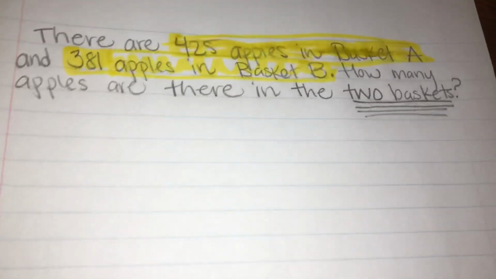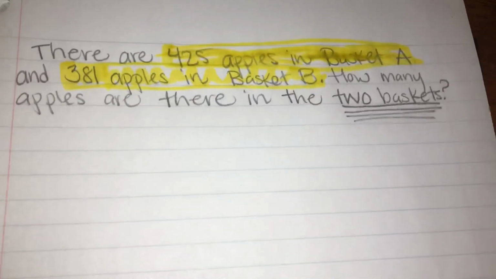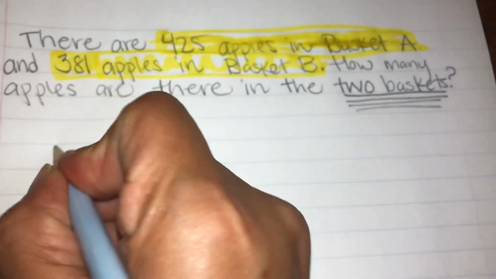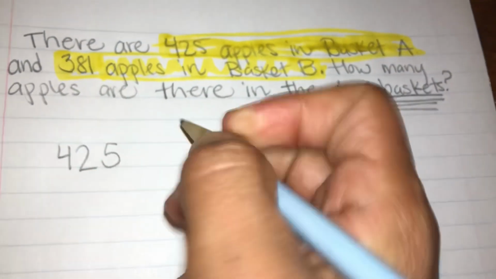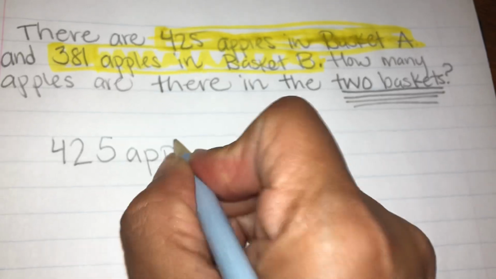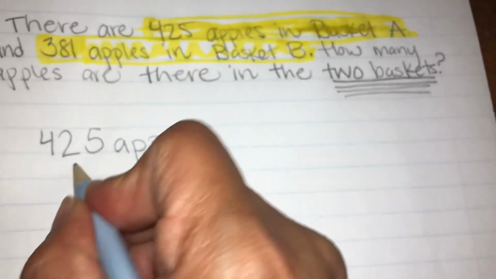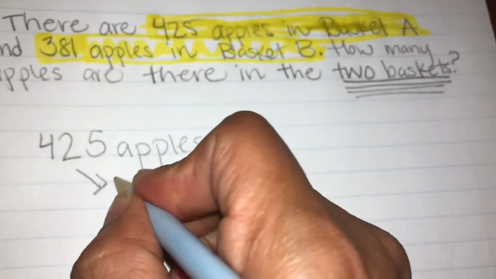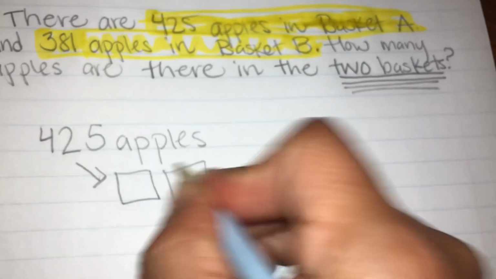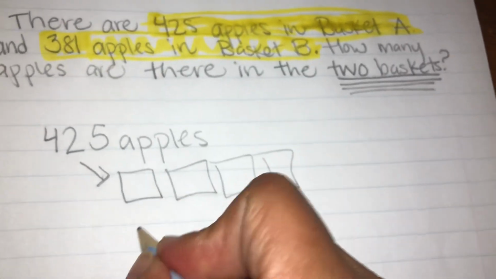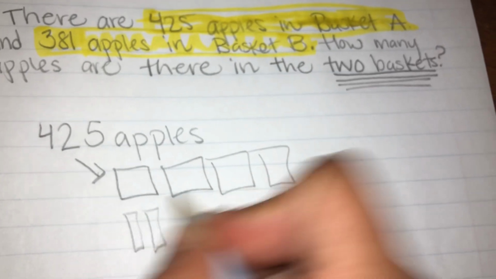Okay, one of the things that I expect them to do is to have labels. So for example, 425 apples. So they could do this, 425 apples. And they can represent the apples using hundreds, tens, and ones.